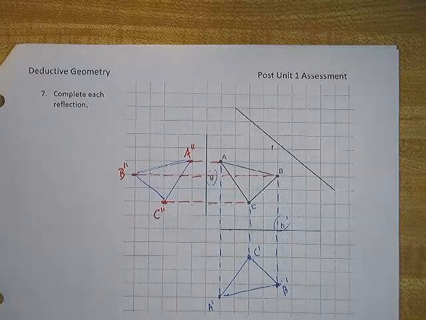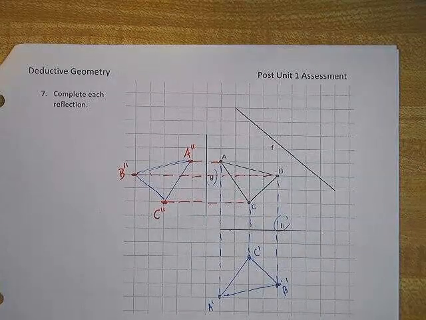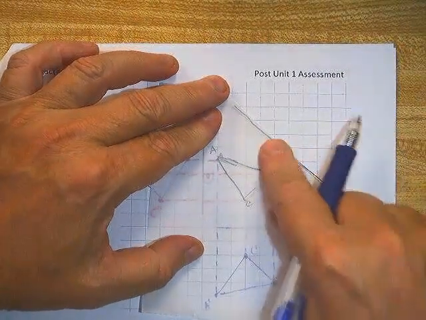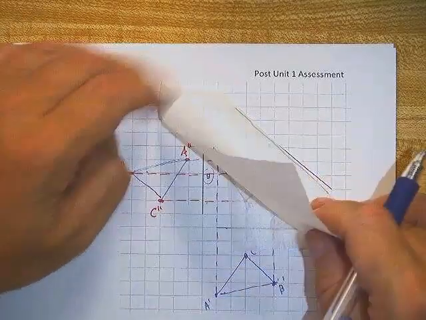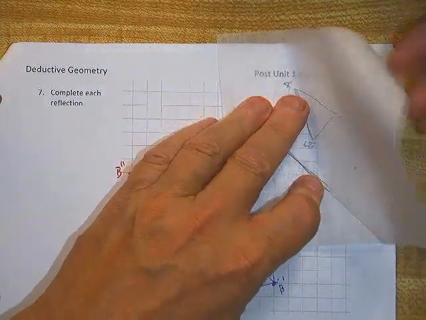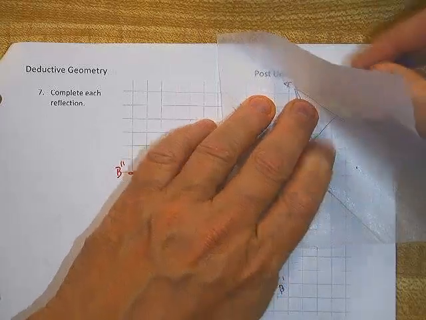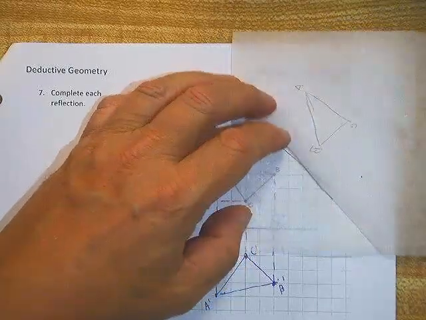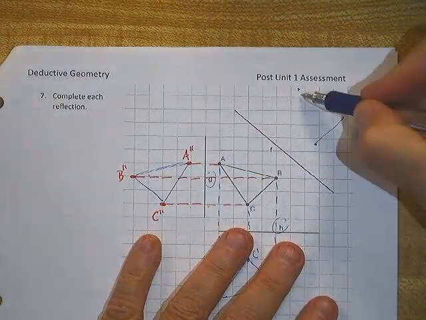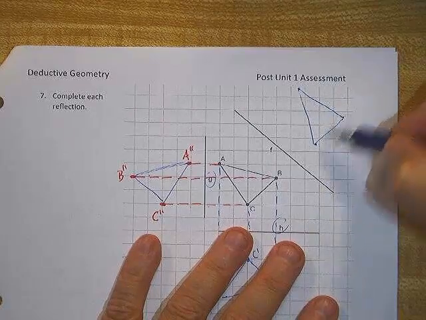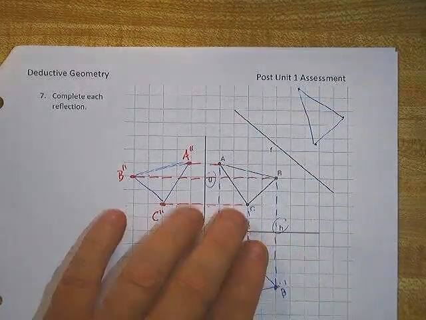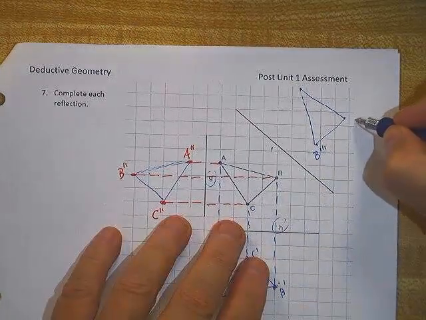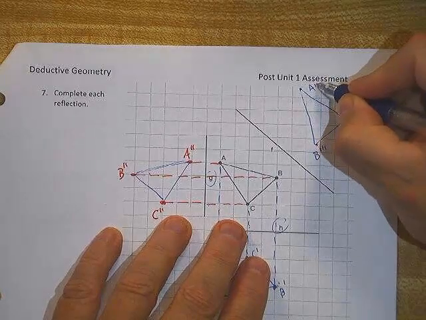The other one I probably would recommend doing paper folding. So fold over along the line that we're reflecting over with a triangle, and then reflect over it. Then copy the points onto the paper. This one doesn't actually hit the grid because of the line that's being chosen here. So this is B here, which I'll call triple prime. This will be C triple prime, and then A triple prime.